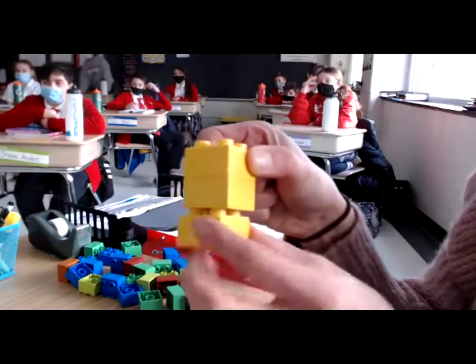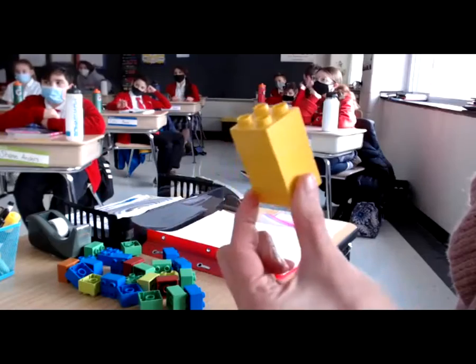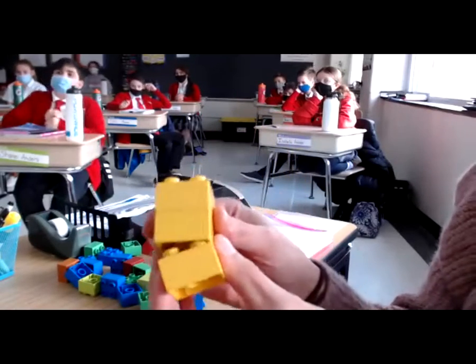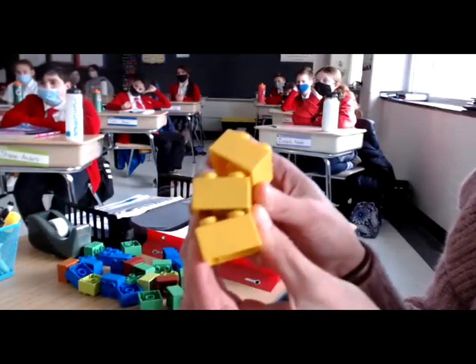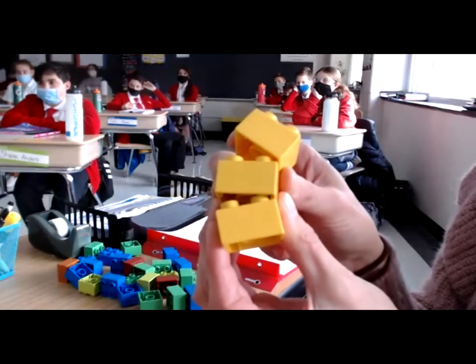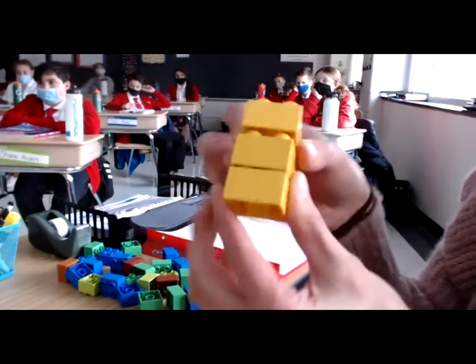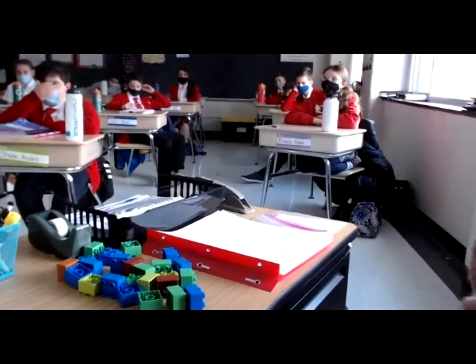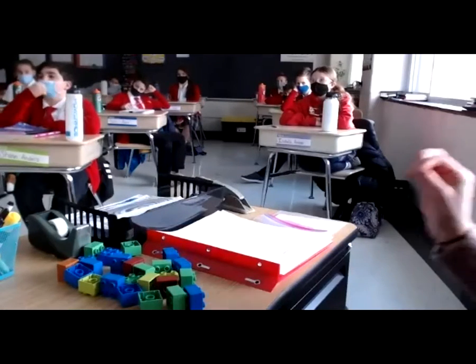Well, what would 2 times 2 times 2 be? 8, right? And this is another way to say 2 to the 3rd power. Can we all understand that connection right there? 2 to the 3rd power. So all of the yellow Legos are going to be worth a prime factor of 2.